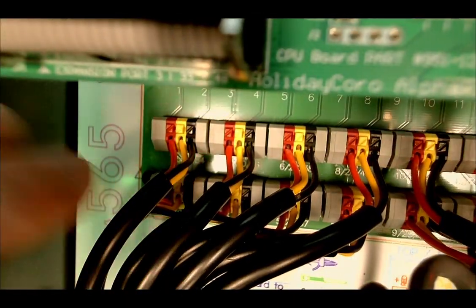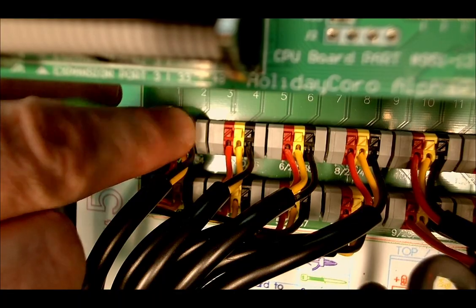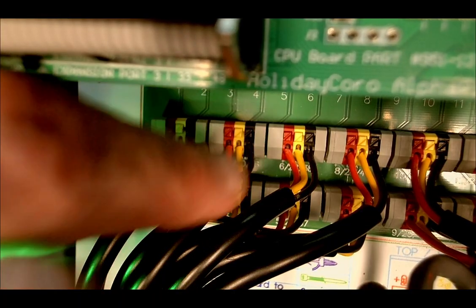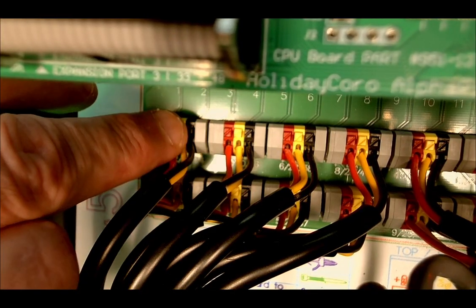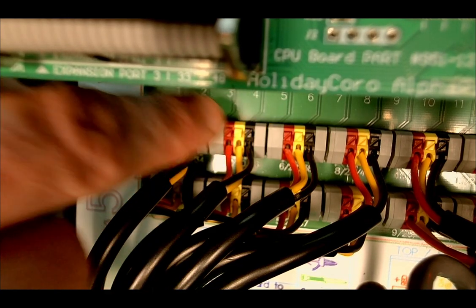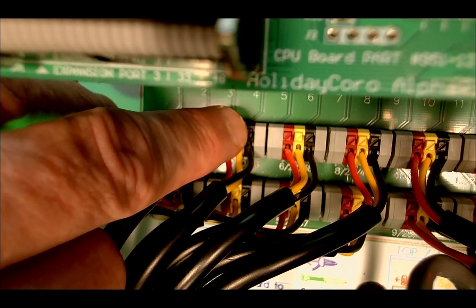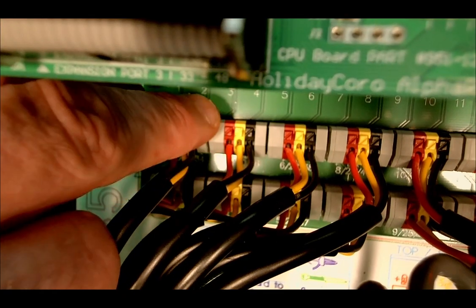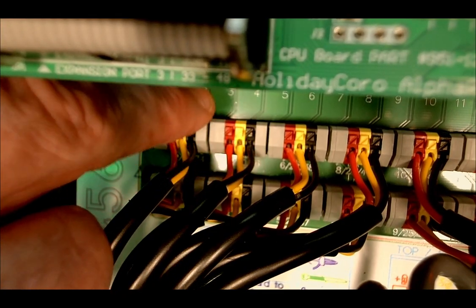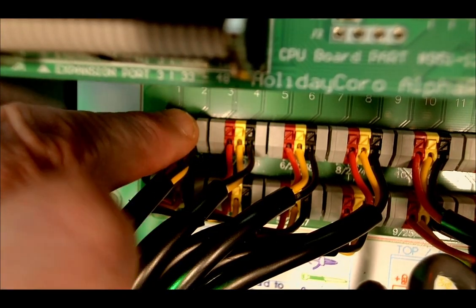So, for example, let's say that we have a cable here that's not functioning, but this one is functioning. You could unhook this connection and move it over here and see if the problem follows the cable or if it follows the output.